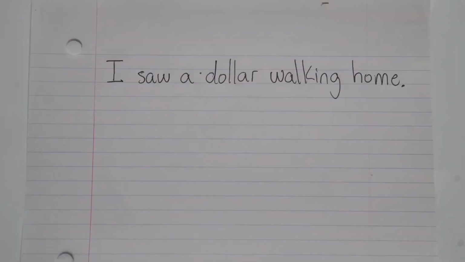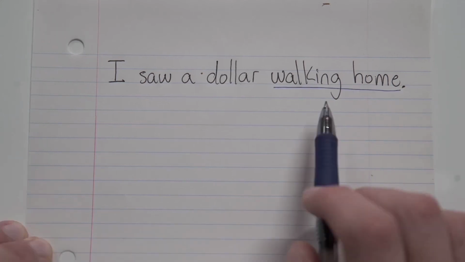Next one, I saw a dollar walking home. So technically, this would be a misplaced modifier, but I don't really care. What I really want to know is, first of all, what even is the modifier in the sentence? And the answer is walking home.